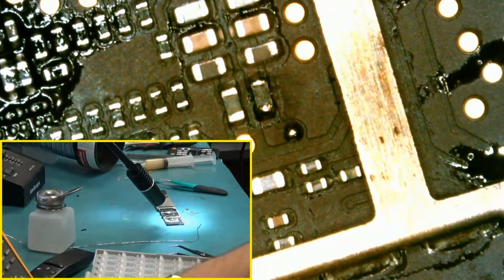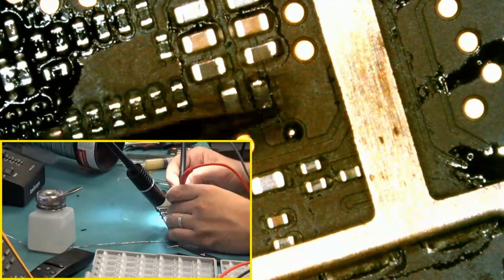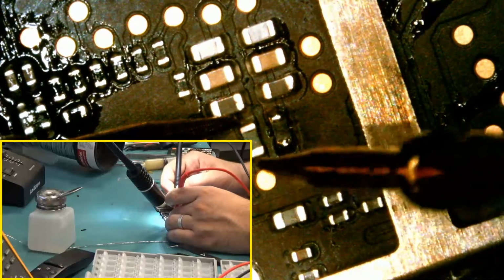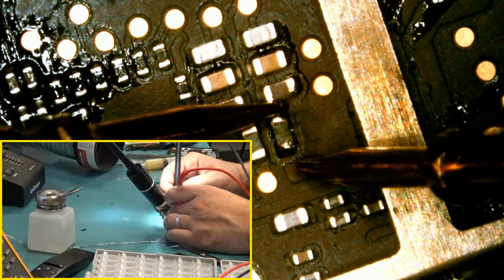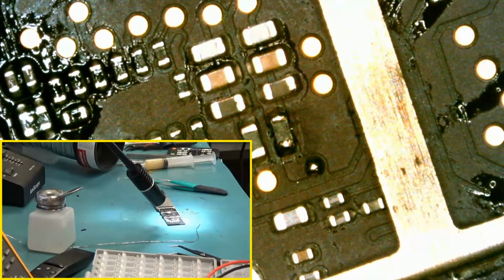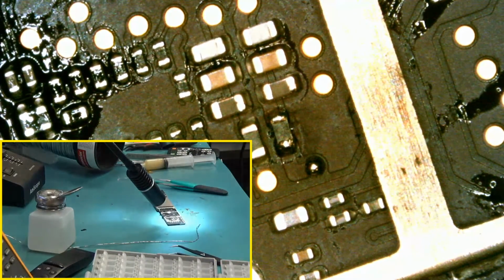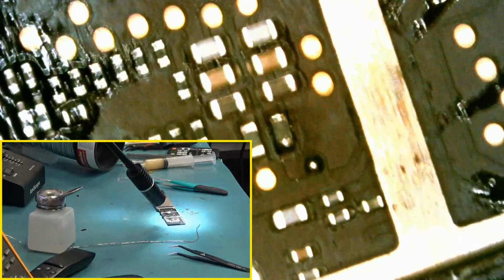All right, let's test again. So this is already working. Let's test this one now. Let me put the board back in the iPad, and hopefully that solves the problem.